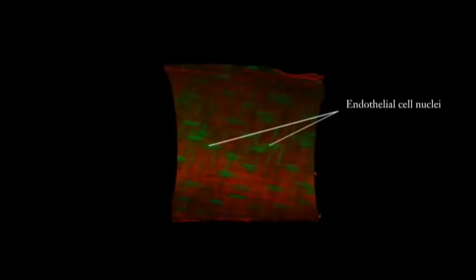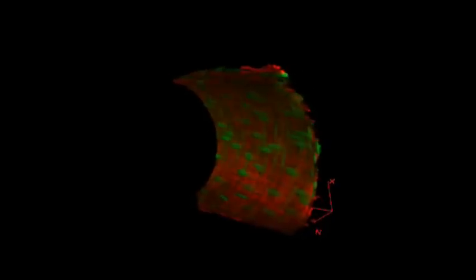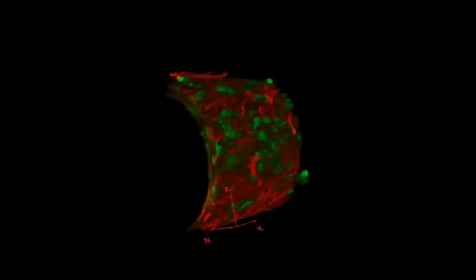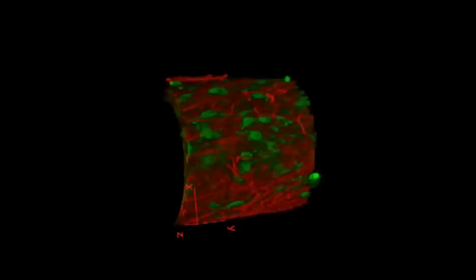And one of the things that really impressed us was the fact that this particular vessel type has these two distinct layers, but these layers are interconnected so that they're not actual independent layers, but they are connected as some type of large superstructure.